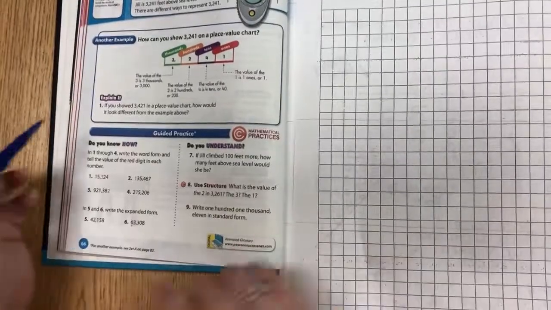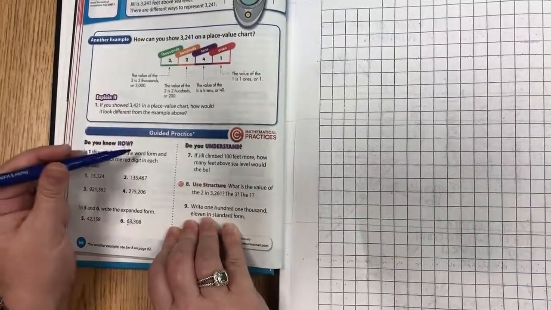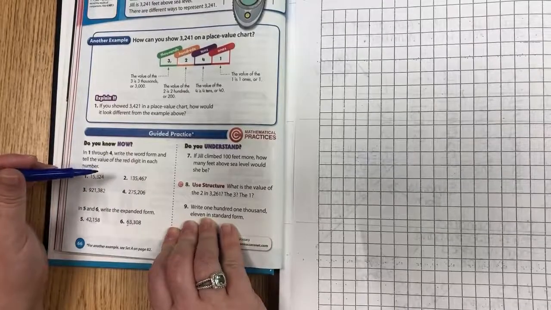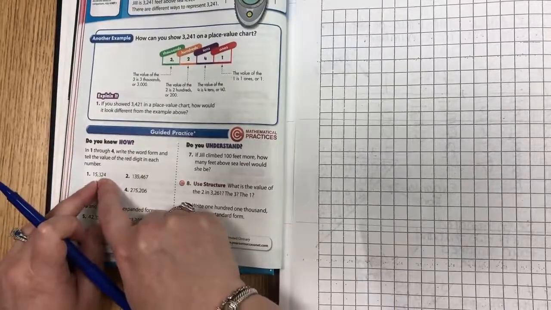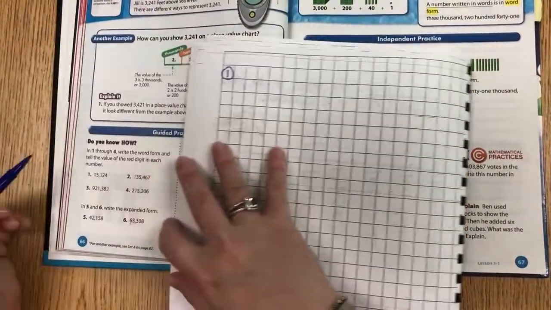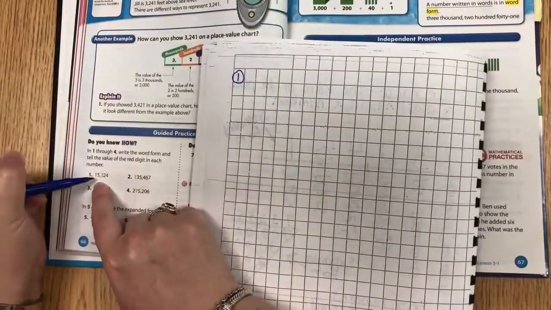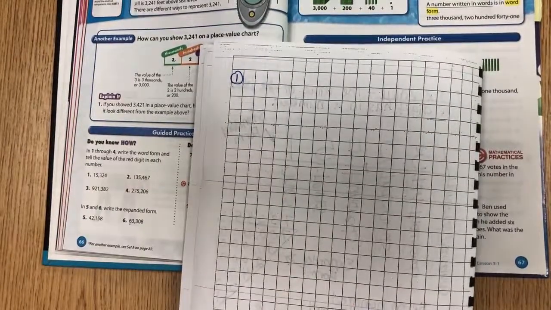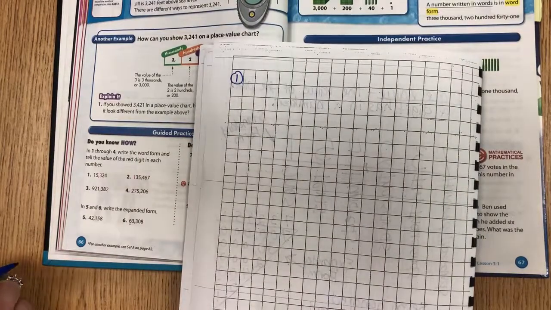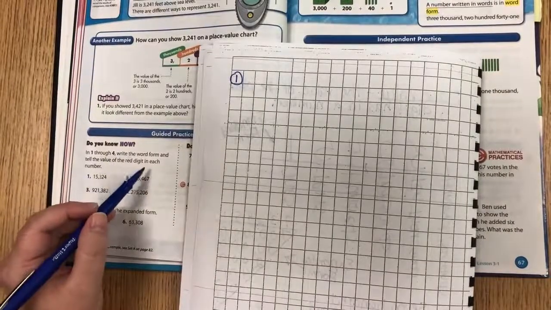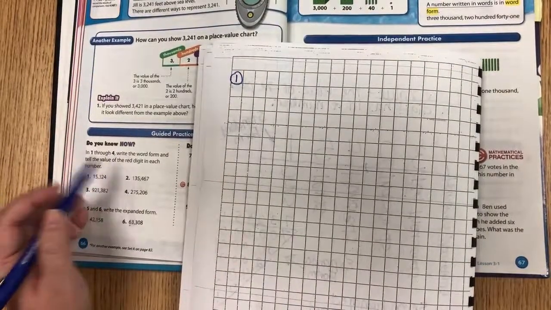So it says, in 1 through 4, write the word form and tell the value of the red digit in each number. So only the red digit. We're not writing the whole thing. So for number 1, I see 15,324. I literally just said the answer out loud. When I read it out loud, I'm saying the answer. It's asking for the word form and the value.